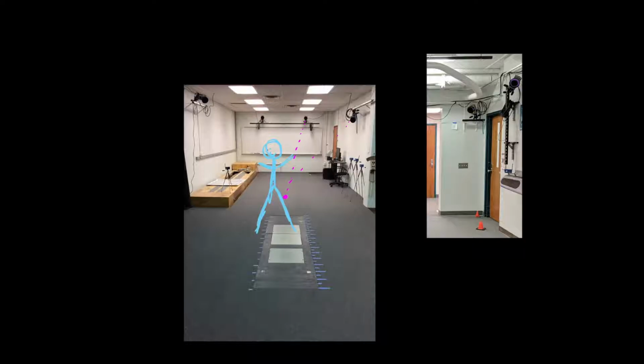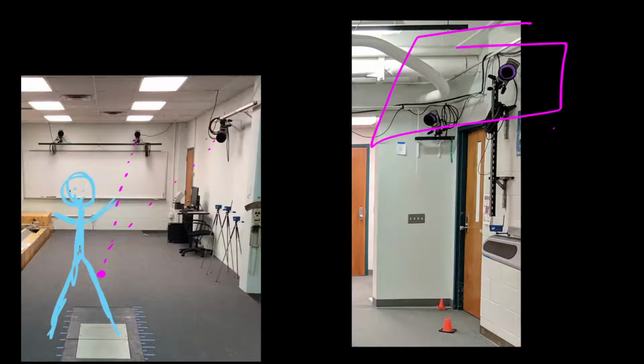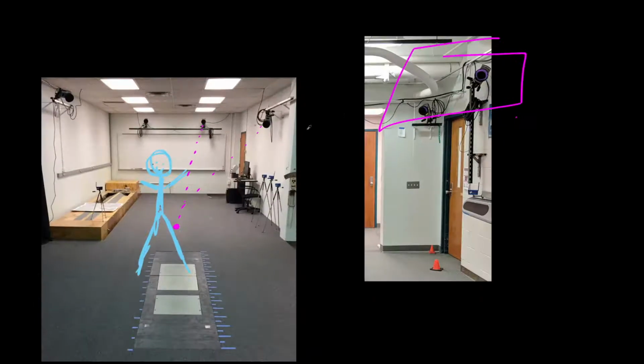I have this image over here just to show you that what these cameras do is they shoot out infrared light that bounces off those reflective dots. And that infrared light can actually get picked up by cell phone cameras even though you can't see it yourself. So if you're in the lab in person, it looks like this. If you pull out your smartphone, it looks like this.